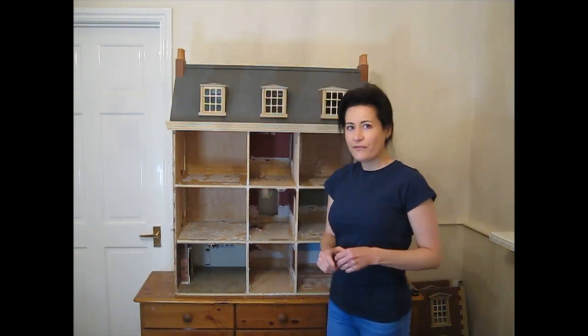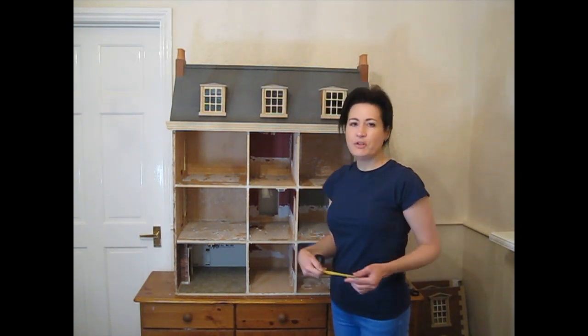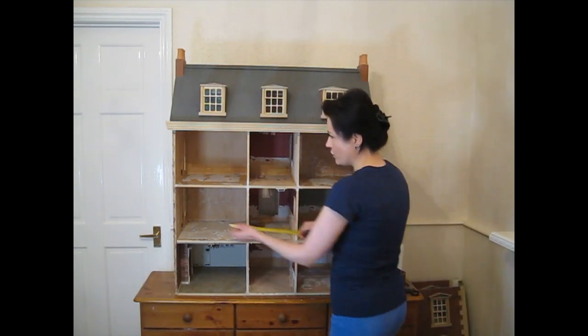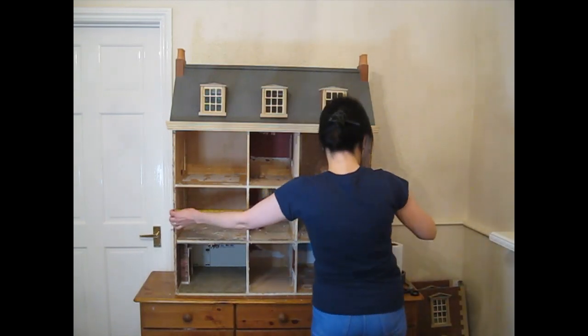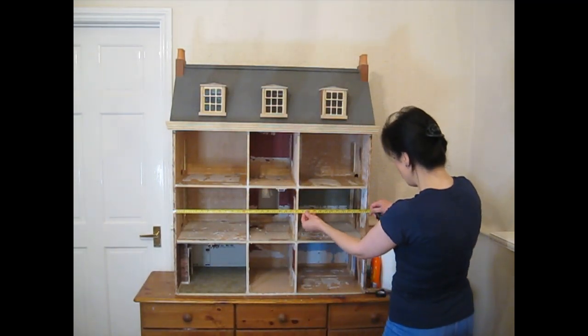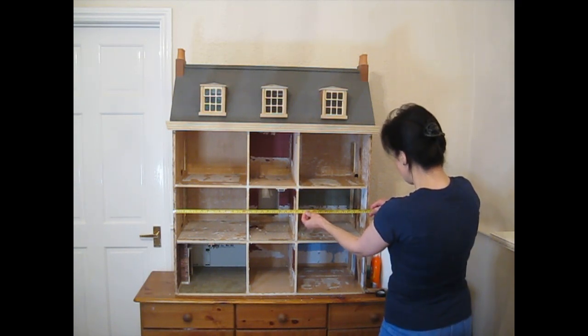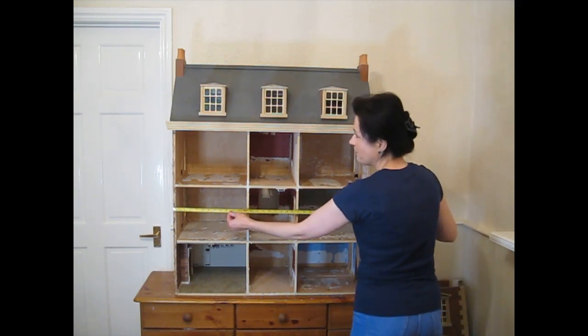Okay, so we'll start off then with the measurements, and I'll give you the measurements in inches and centimetres. Let's start off with the width of the house, which is 86 centimetres, and that's 33 3/4 inches.